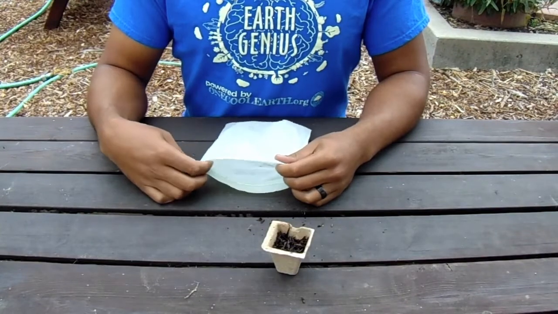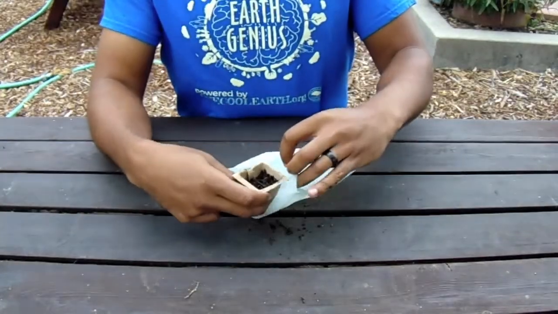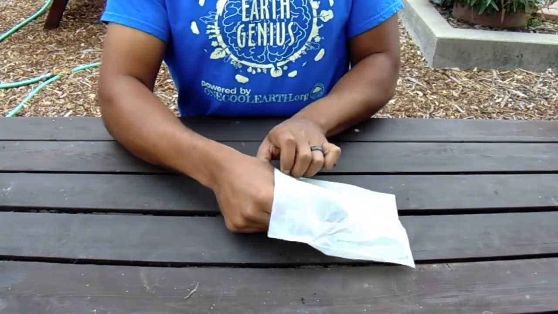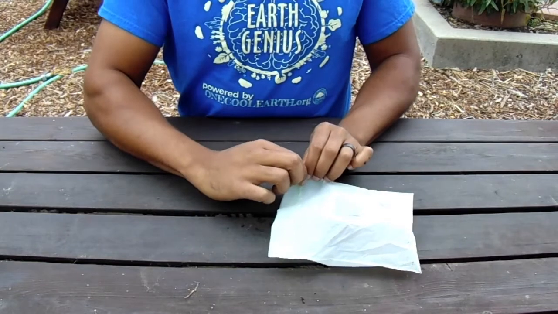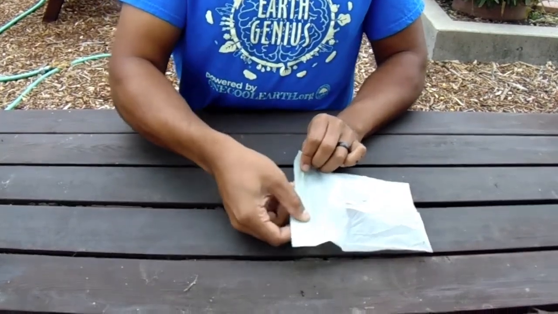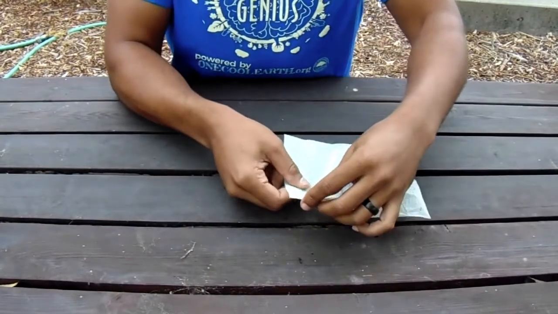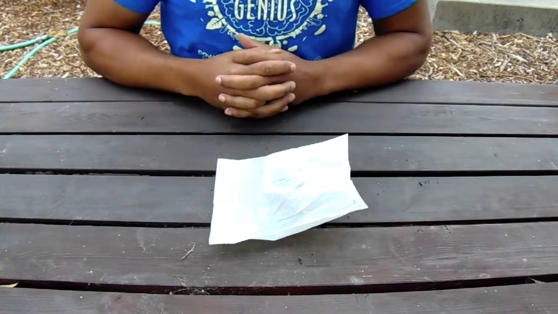And our last step for this activity, nice and simple, we're going to take our container, gently, be gentle with it, and we're going to slide it into our little greenhouse, our little plastic bag, and then we're going to zip it up. You don't need to zip it up all the way, but you can if you want. Make a note in your garden journal. And there we go, our nice little greenhouse.